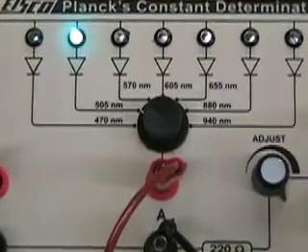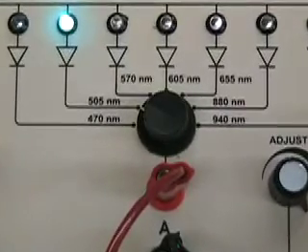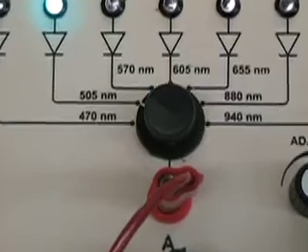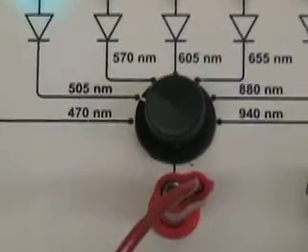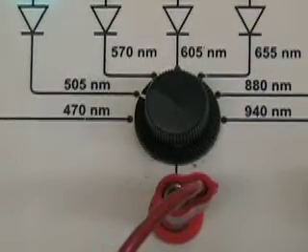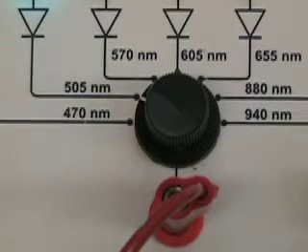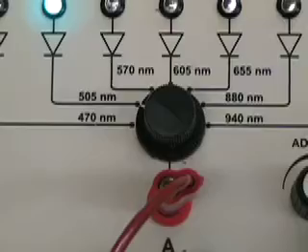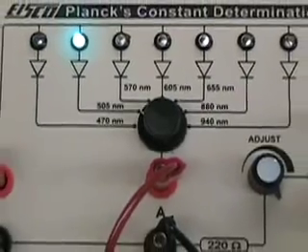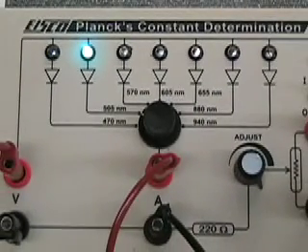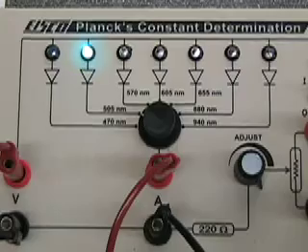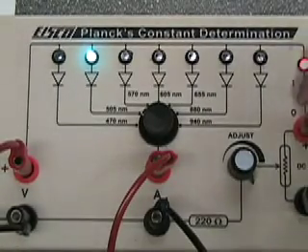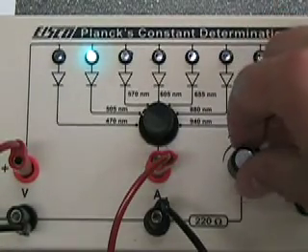this LED emits photons that have a wavelength of 505 nanometers. And again, we adjust the voltage to this LED so that the current on the ammeter just goes to 0.